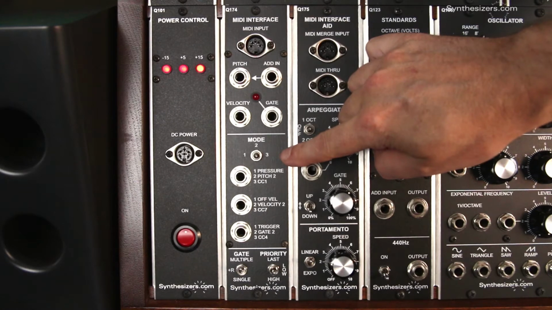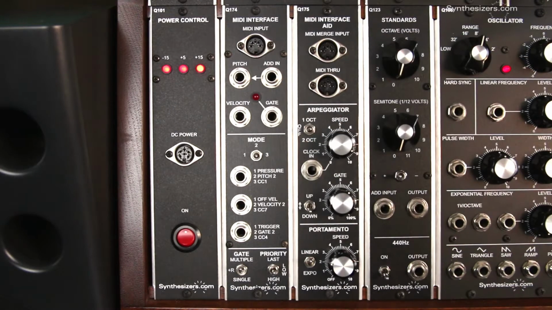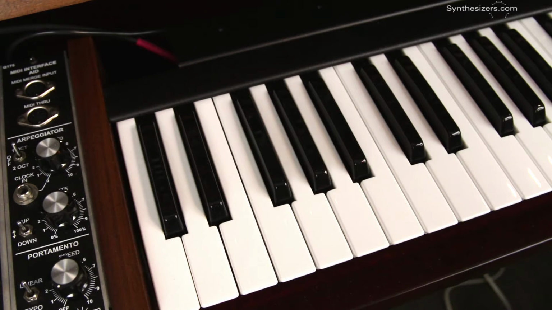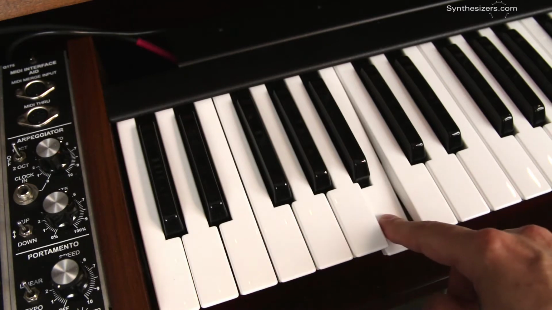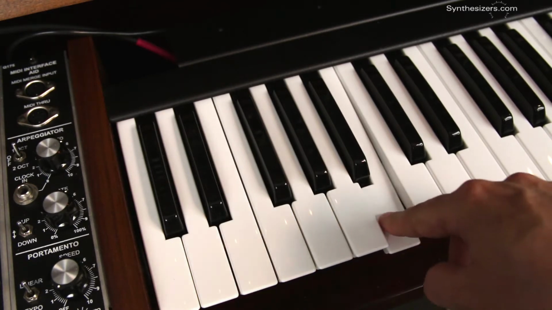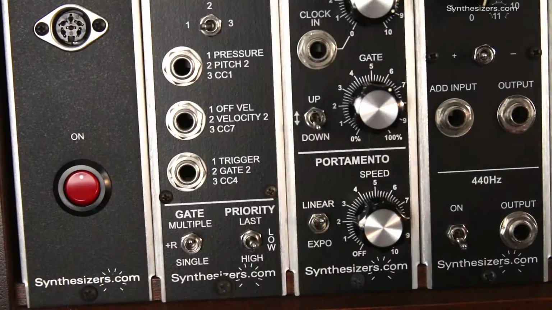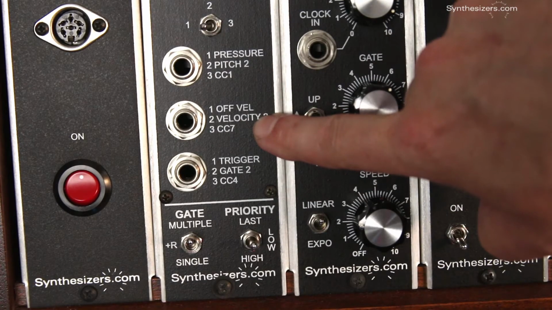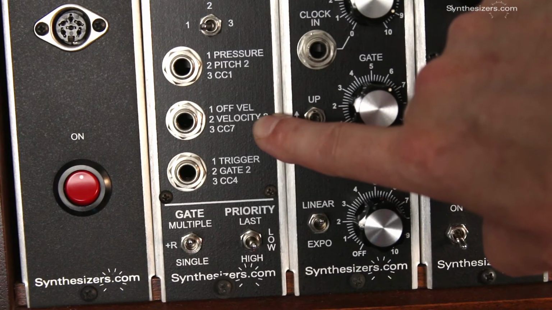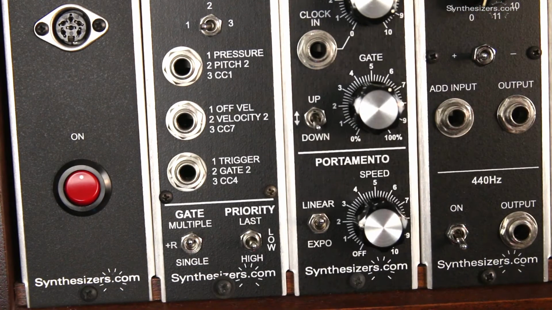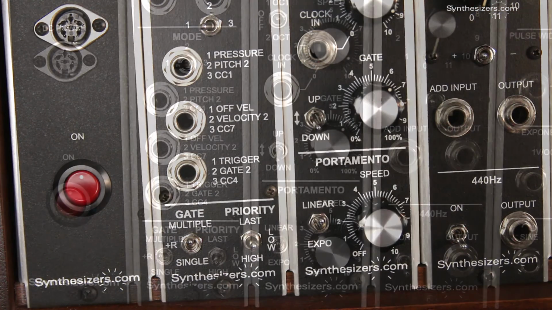In mode 1, it produces pressure and off velocity. Pressure comes from pressing a key down hard. Off velocity is a voltage determined by how fast you release a note. It can be used for a filter change or anything else in the system.